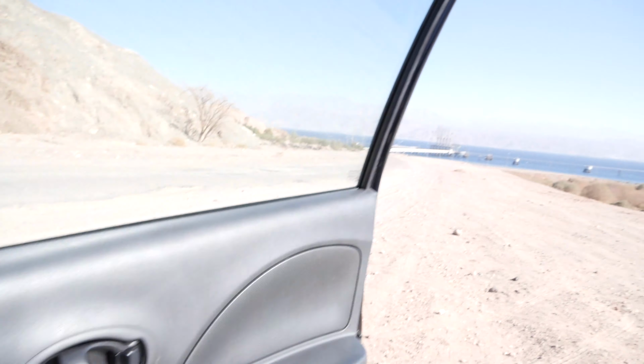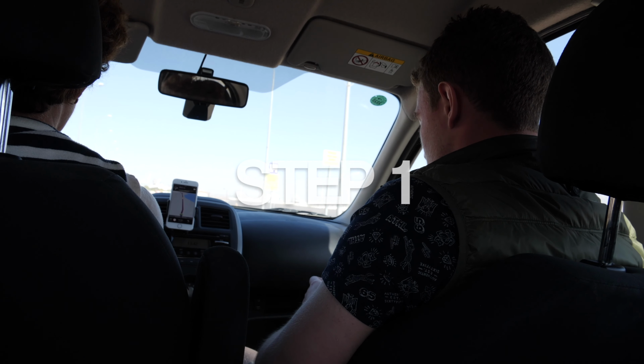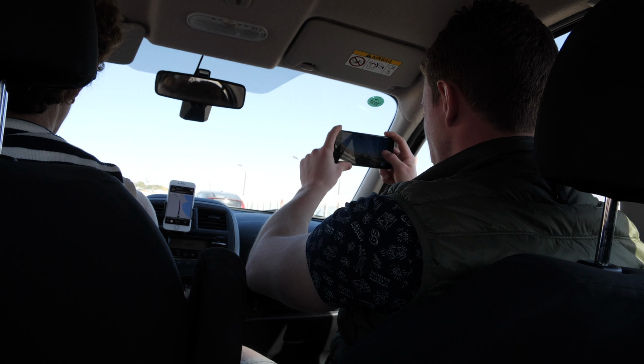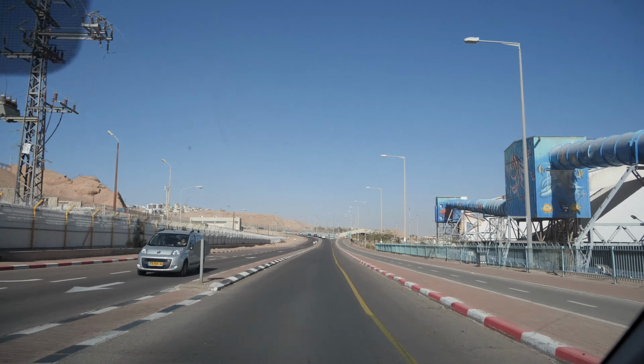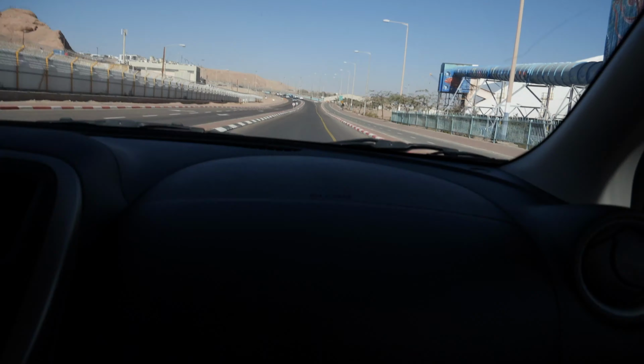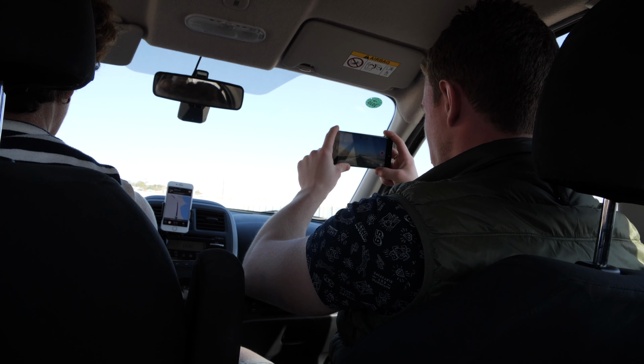You need a car and a camera for that car transition effect. Step 1. Drive with your car across the street. Then film out of the front window for a couple of seconds. When you have done that, make a downward movement with your camera.